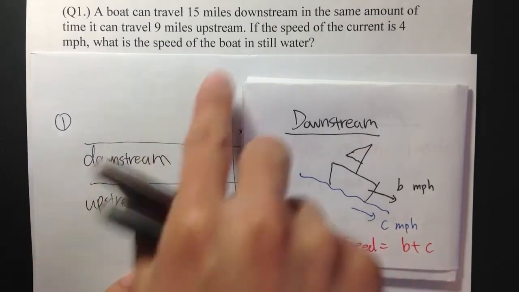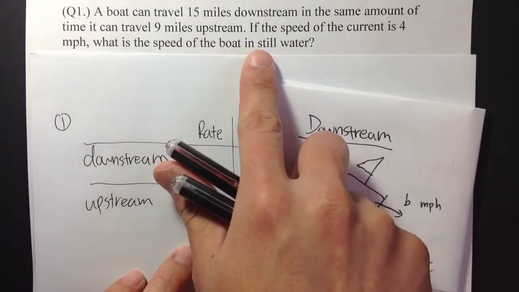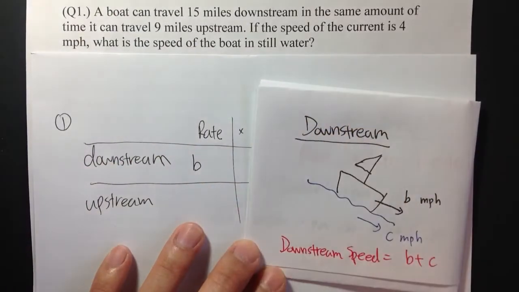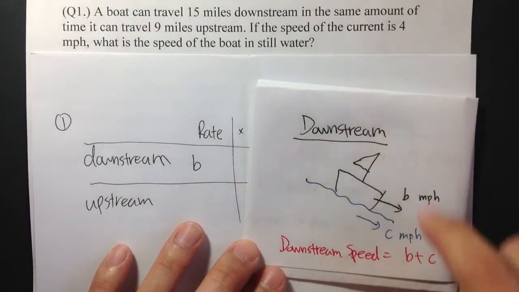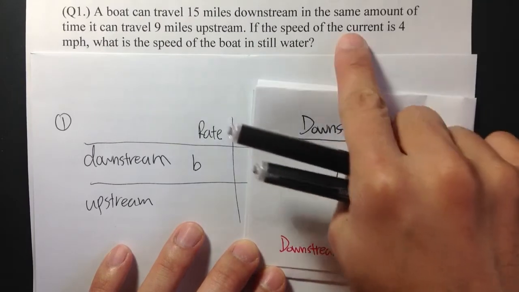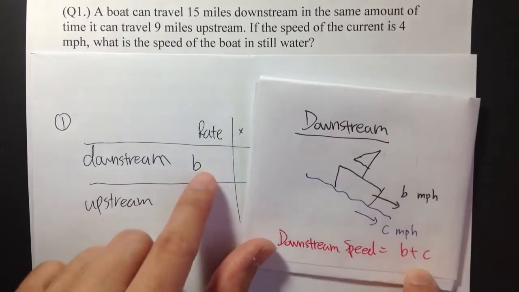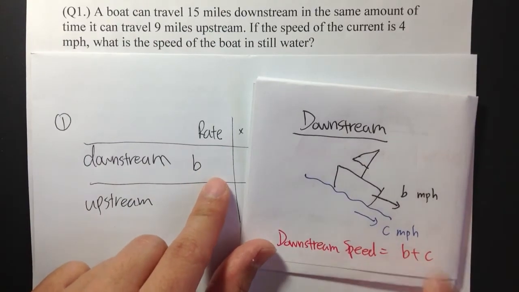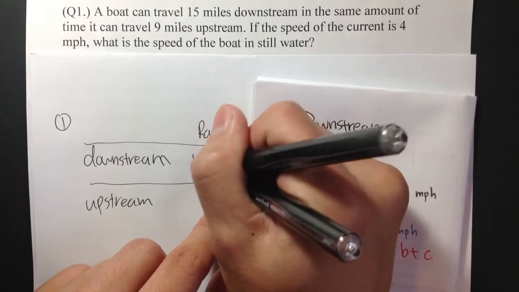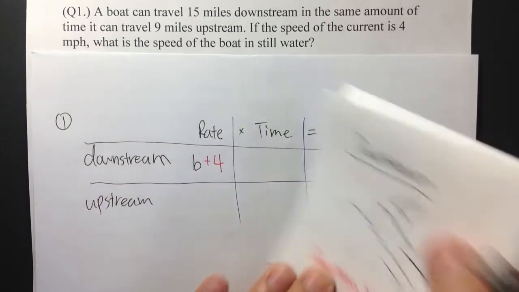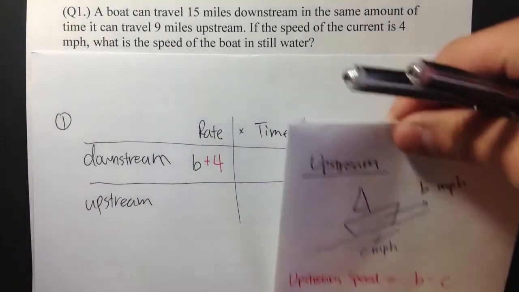In here, we do not know the speed of the boat in still water. So for the downstream case, let me put b first. But then I need to add the speed of the current. And right here it says the current is 4 miles per hour. So we are just going to do b plus 4. That will produce the speed of the boat when it's going down with the water.